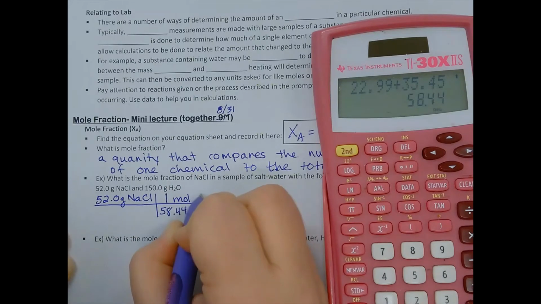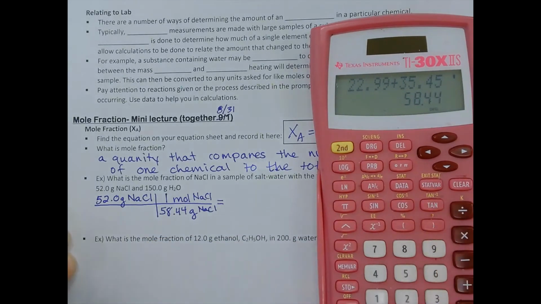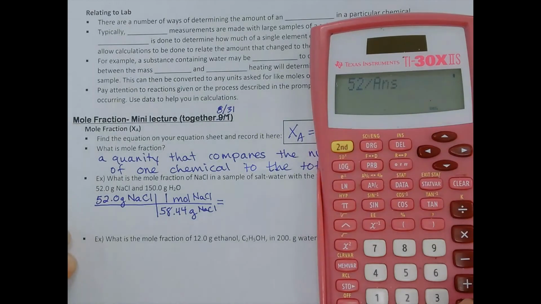1 mole of sodium chloride. All right, NaCl. So let's find out what that is. We got 52 divided by previous answer.